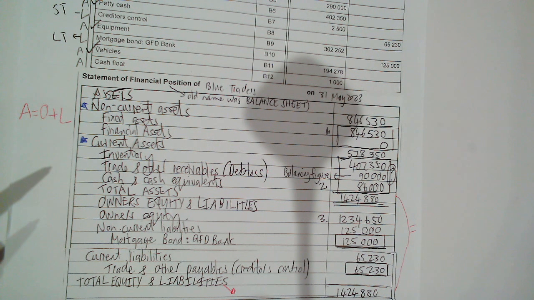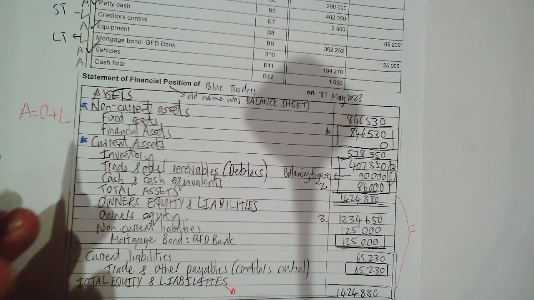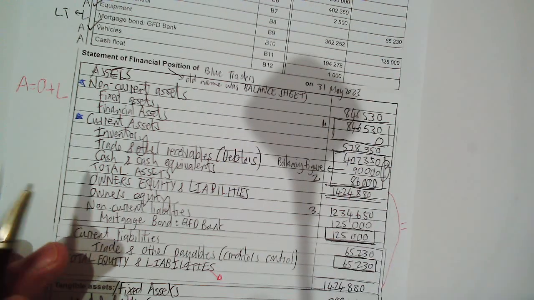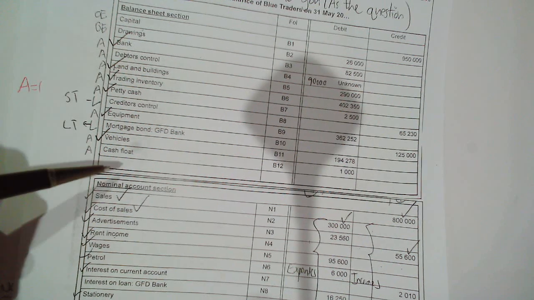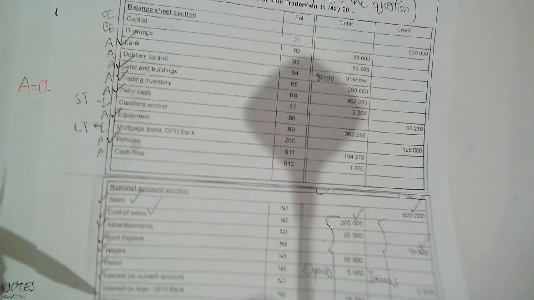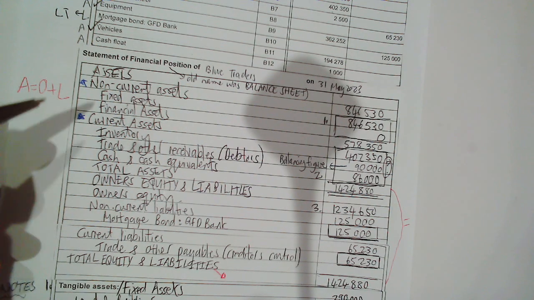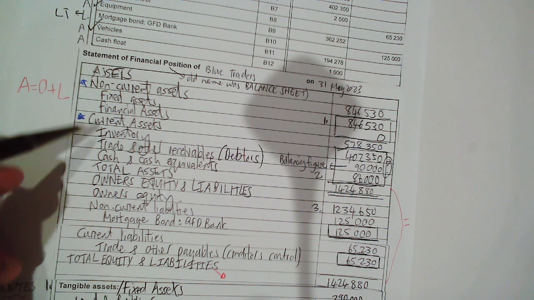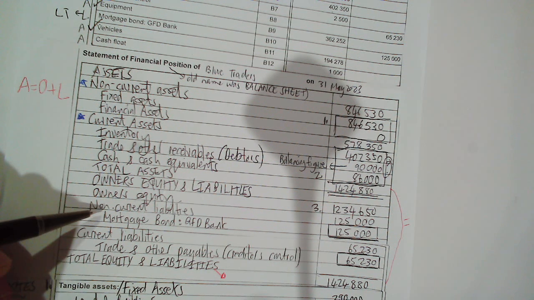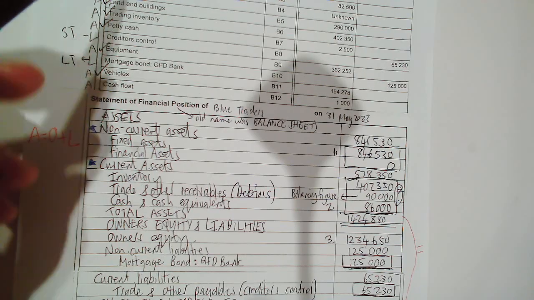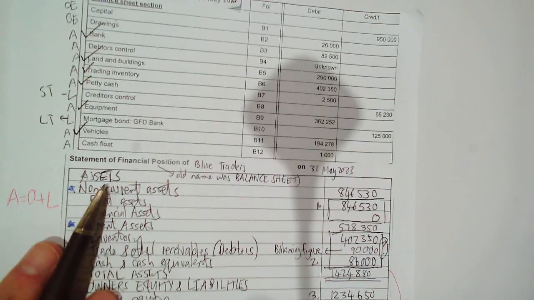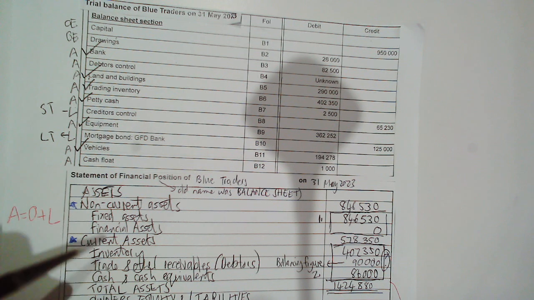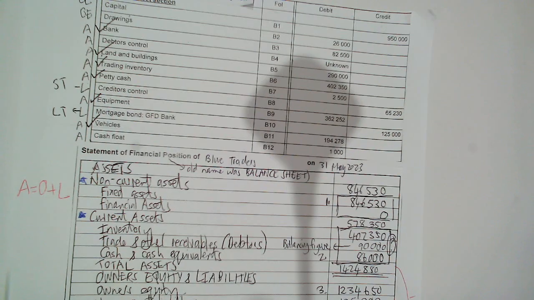In this fourth video I'm going to show you the question given in activity 35. It gives you a trial balance with the balance sheet section and the nominal account section. Then we are going to do the assets part of the statement of financial position. We only need the balance sheet section of the trial balance to be able to do the assets part.